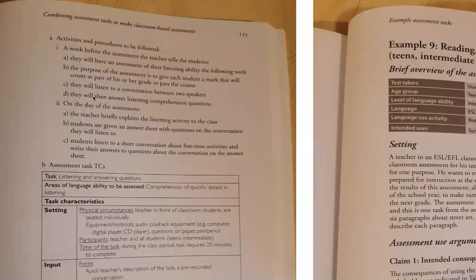And so, as you can see here, now you have items 1 and 2. Item 1 says, a week before the assessment, the teacher tells the students this, for example: now you will have an assessment of your listening ability the following week. The purpose of the assessment is to give you a mark that will count as part of your grade to pass the course. To explain the importance of this assessment. You will listen to a conversation between 2 speakers. You will then answer comprehension questions. So give them some detail about what it is that they are going to do.